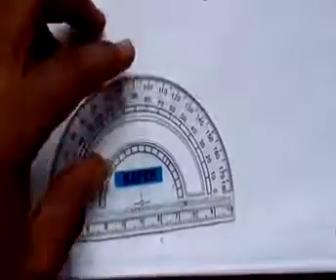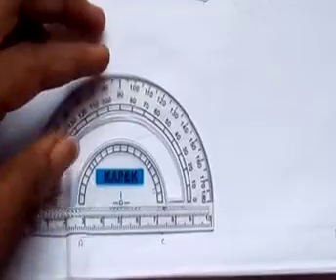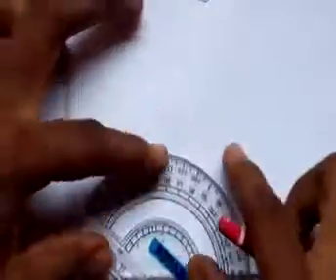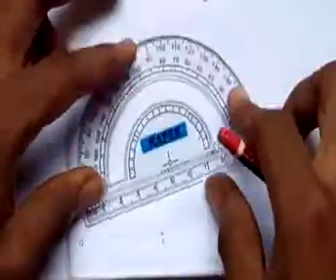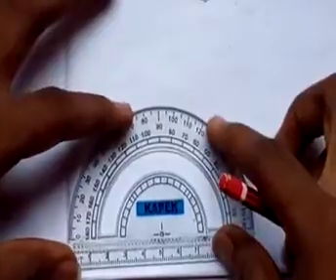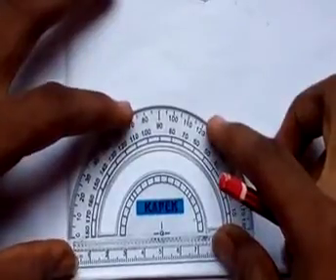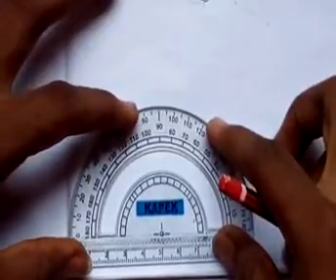So next, we're making use of the protractor. So we need a protractor to draw the different shapes. So here we go. Next thing to do is to divide this into 6 parts. So this is the procedure to divide into 6 parts.